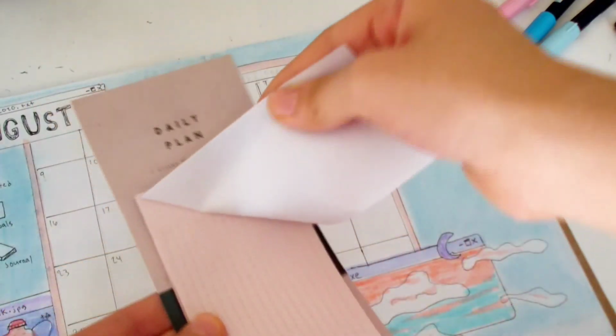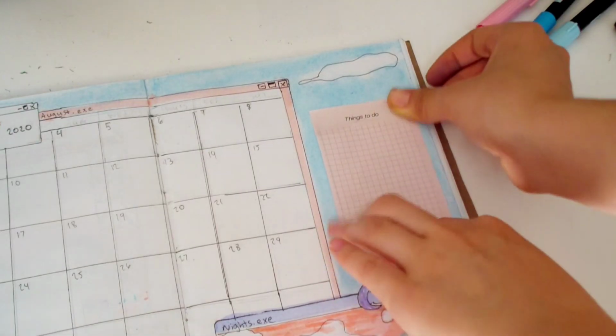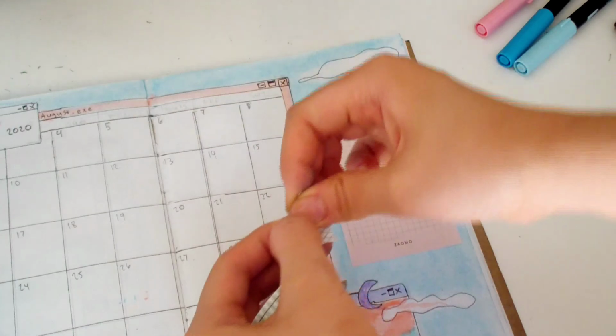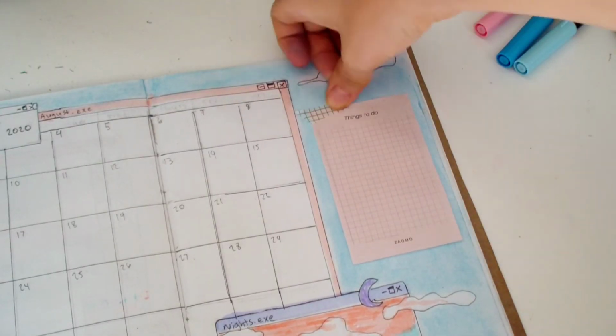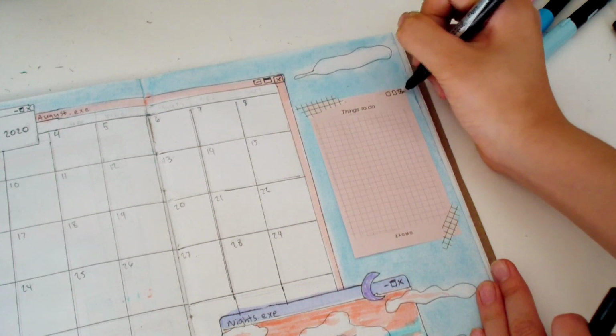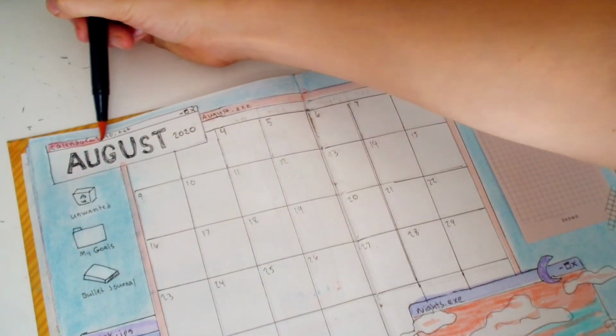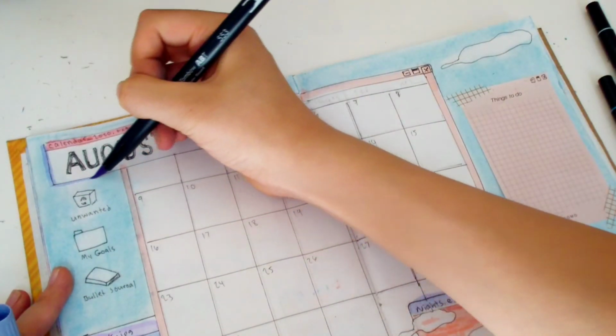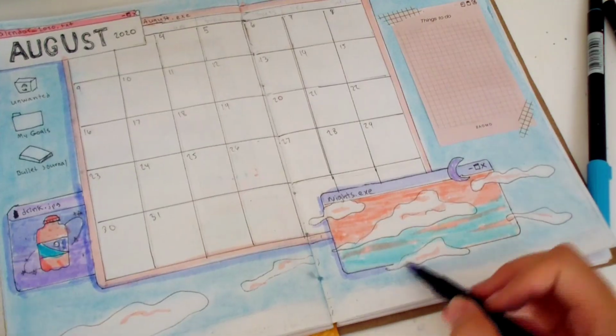I have these sticky notes that are perfect for the notes on the side of the calendar. I'm just sticking it on and adding some washi tape to secure it. I added a few control buttons on the corner to make it look like a real window. I added a drop shadow to all of the windows.